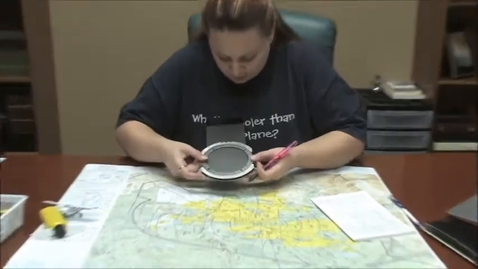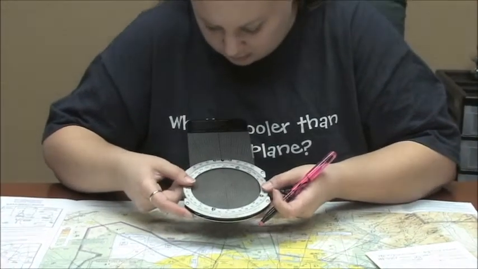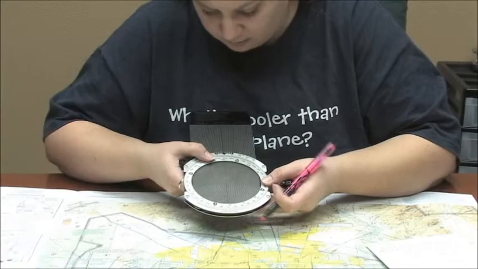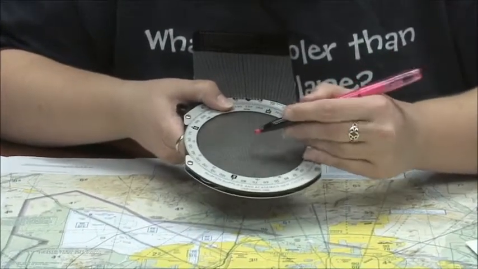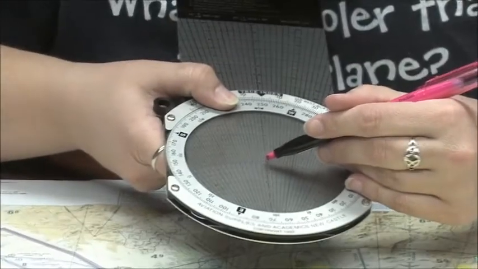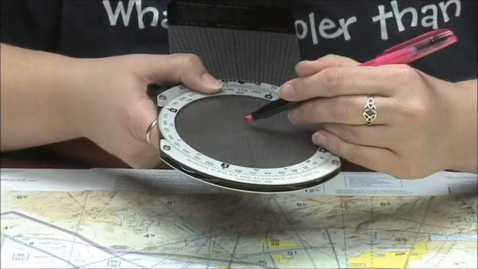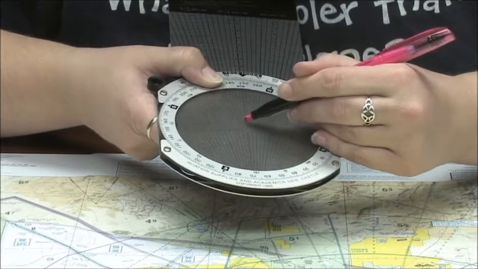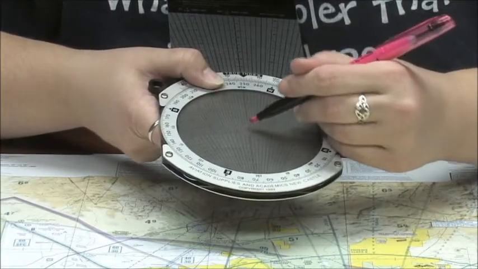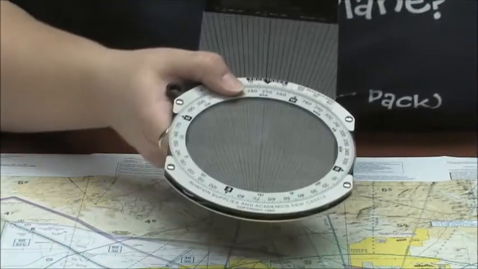We turn the wheel because the wind is coming from 250. So we start with the wind, 250 at the top. And the wind is at 11 knots. So we've arbitrarily stuck it at 100. We're going to come up 11 marks from that 100. And that's 11 knots between the dot and my pink dot.